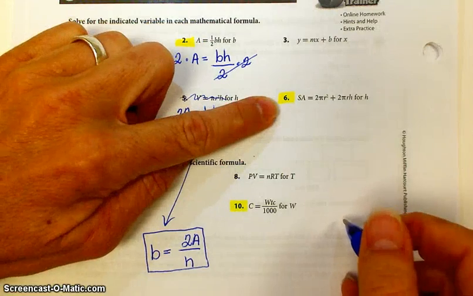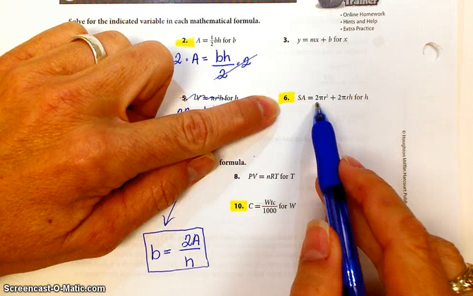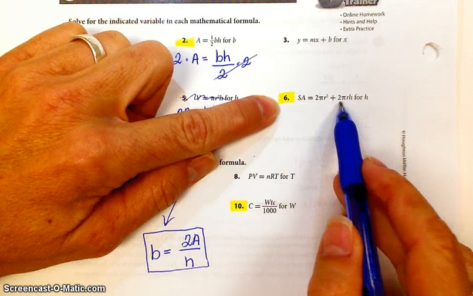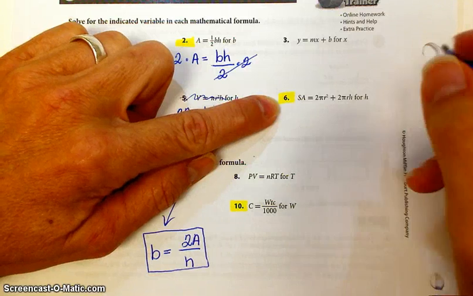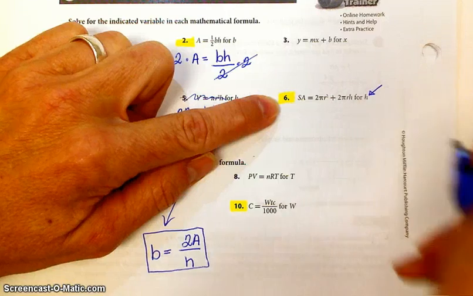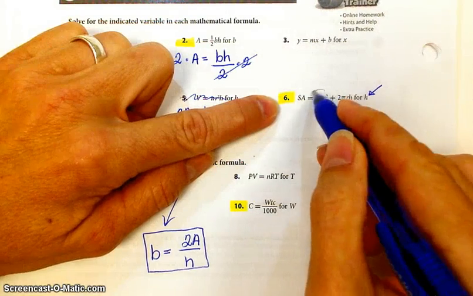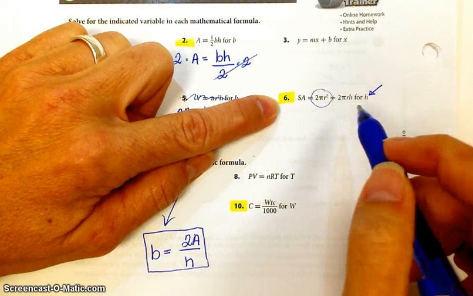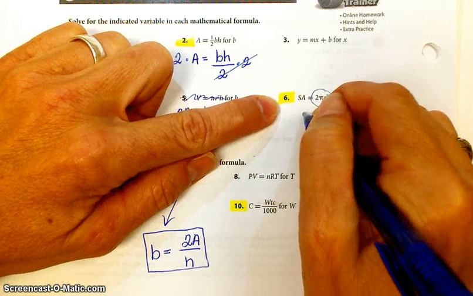All right, let's go to number 6. This says that surface area is equal to 2 pi r squared plus 2 pi r h. And they want you to solve for h. The first thing I'm going to do is move this whole term that doesn't have my h to the other side by subtraction.